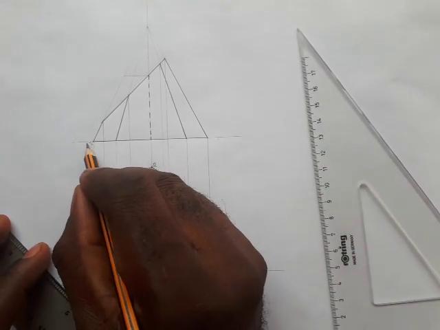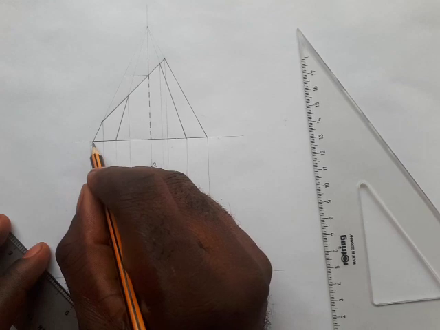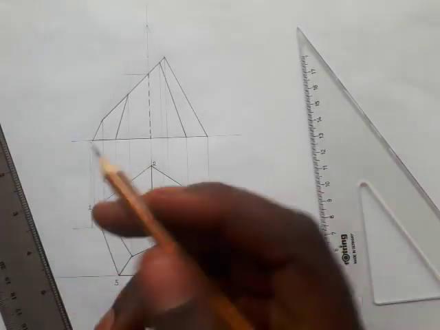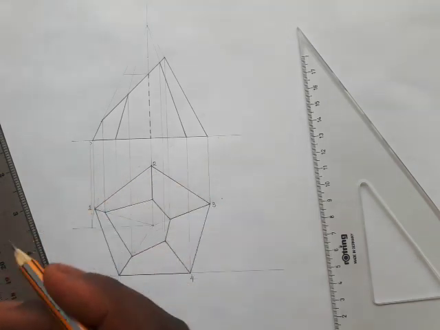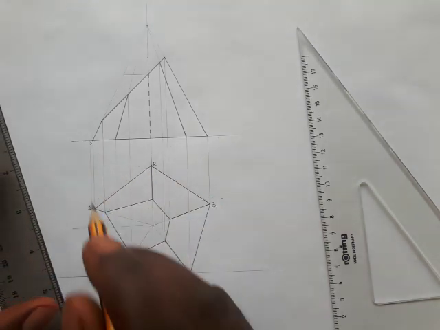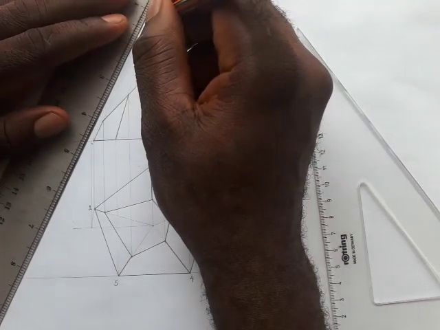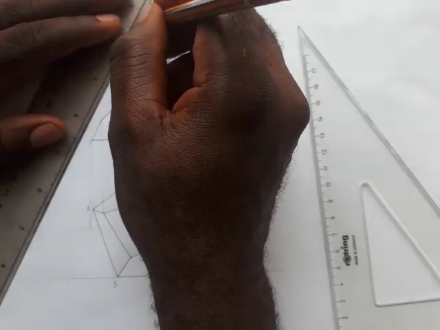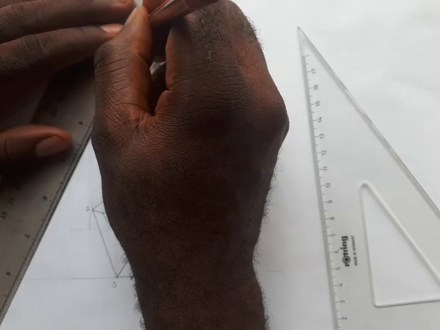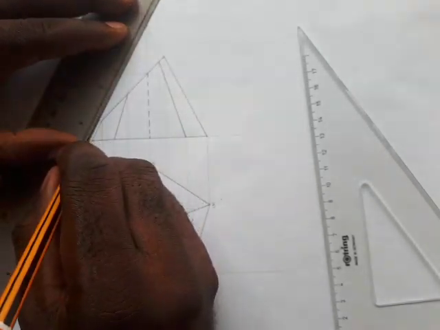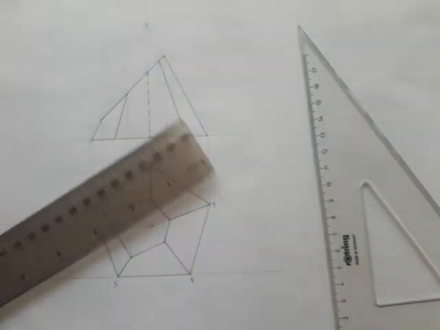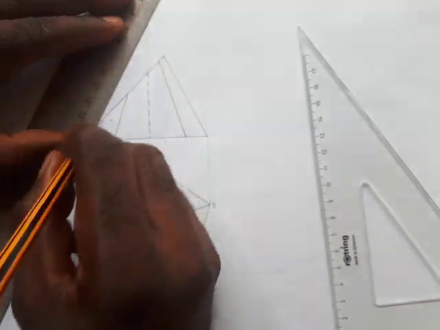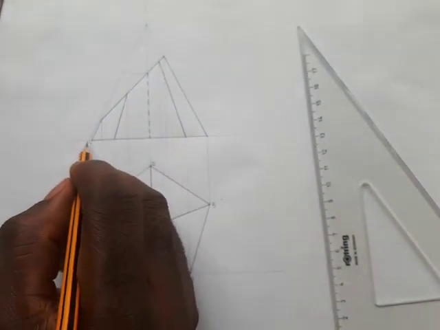So you can see that there is a slight difference in distance, a very small distance, though it is infinitesimal, but however the examiner is going to look out for that. So this is where you start your development. So you connect this top with a thin line to this point. Okay, so that's where we start our development from. Let me draw that properly. Okay, so that's it.